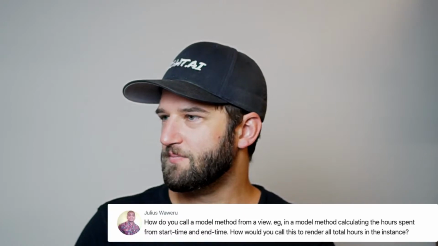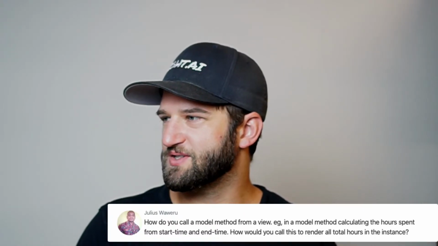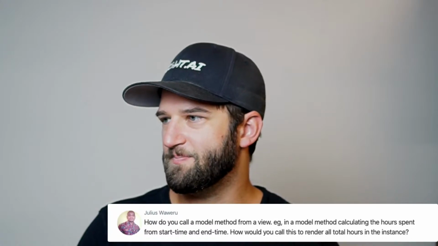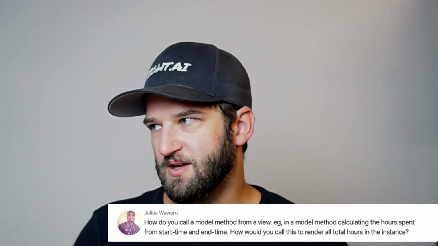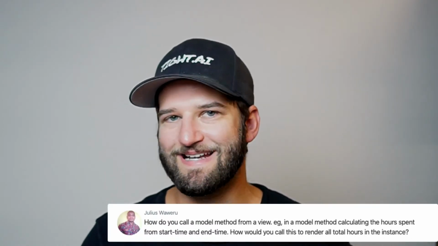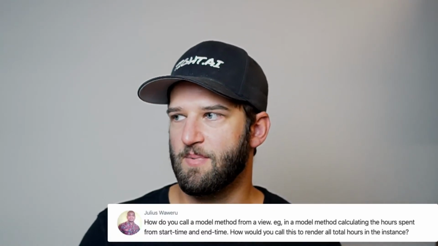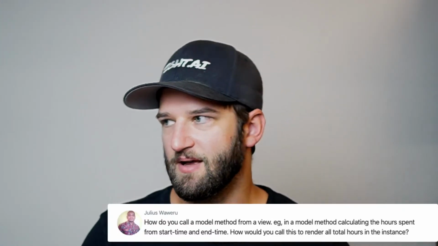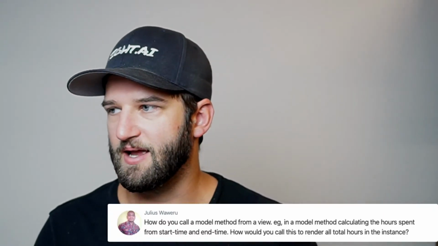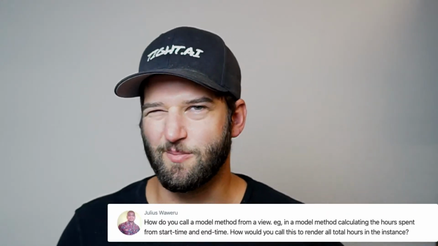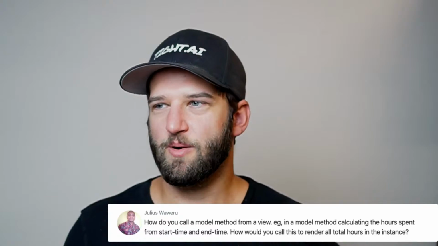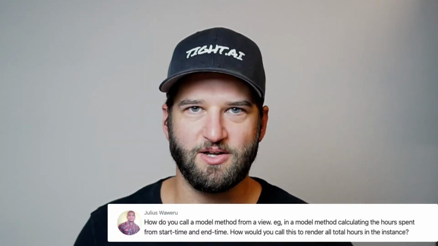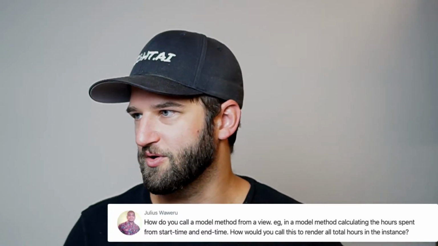How would you call this in order to render all total hours in the instance? Yeah, so these are datetime objects. So you need to make sure that you're using a datetime field inside of the model itself, and then doing actual date calculation. It's not something I'm going to cover right now, but you want to make sure it's using the same time zone, and then you just subtract the two. That would actually calculate that time for you.